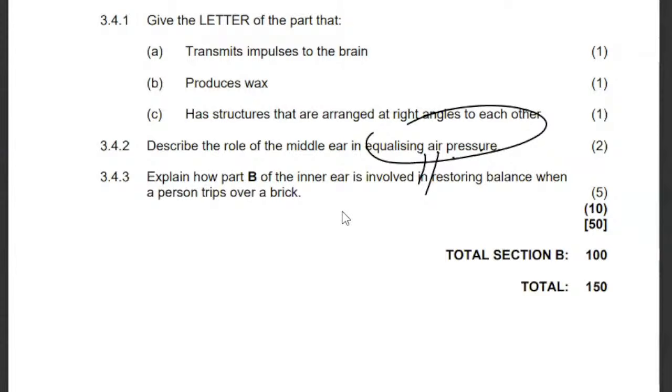It equalizes pressure by allowing air in and out of the middle ear. But what allows this is the eustachian tube. So you'll say that the eustachian tube allows air to move in and out of the middle ear. That's how it equalizes pressure. I like this question, guys.